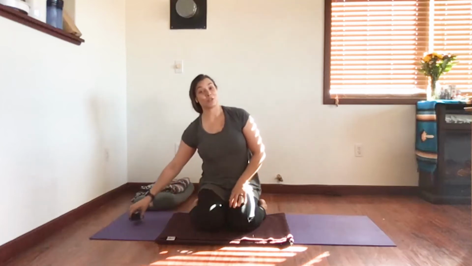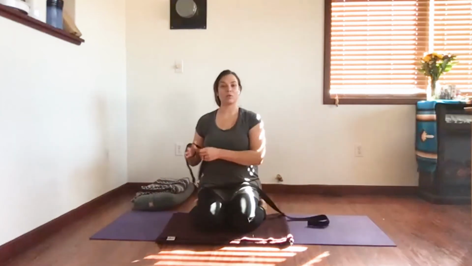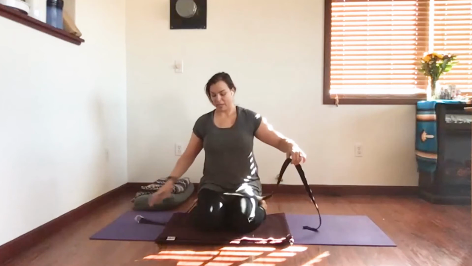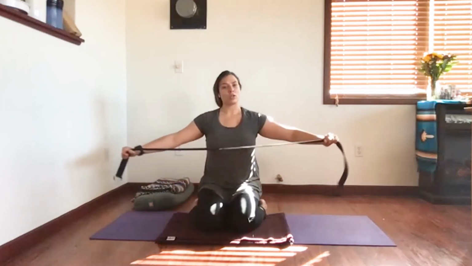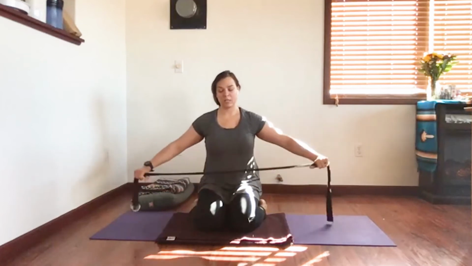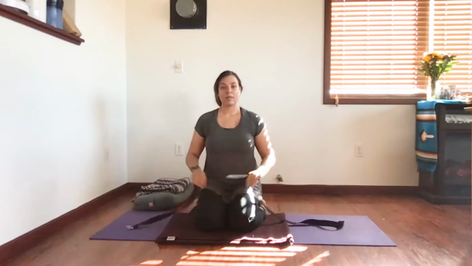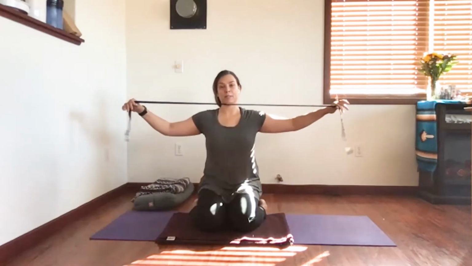Now we're going to grab our strap. And you can unroll it or unfold it. In this next practice, you kind of want a long strap for it. And depending on what kind of tension you have in your shoulders, you might adjust what length of strap you will need. I have a nice long one to demonstrate here.